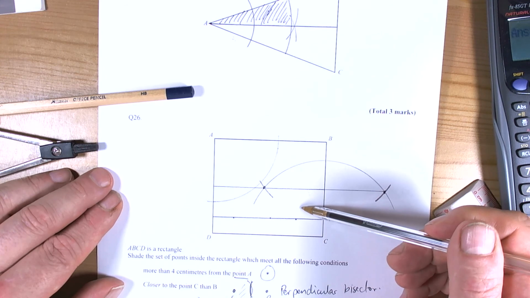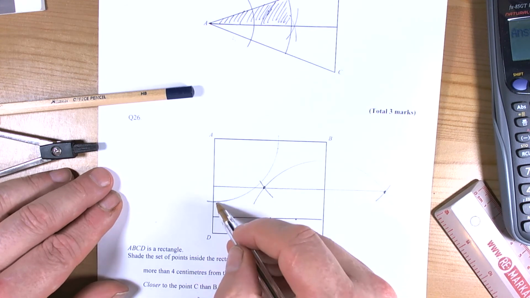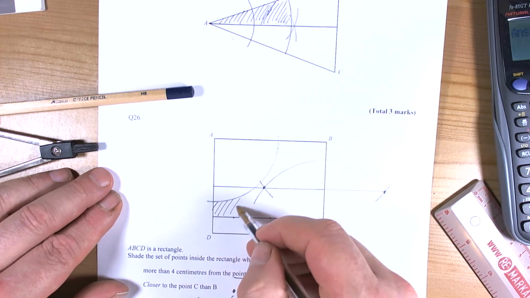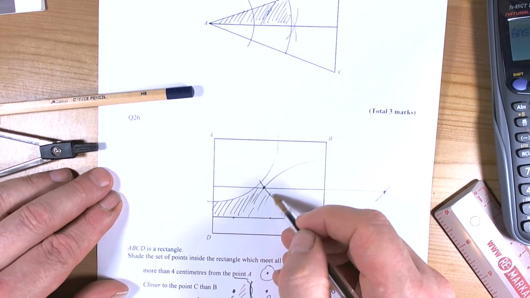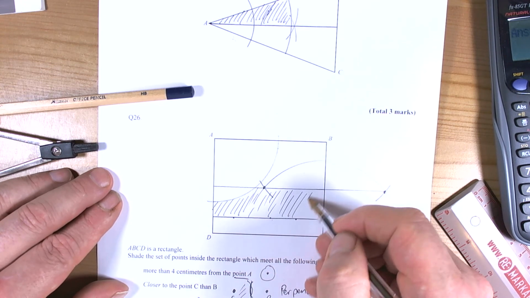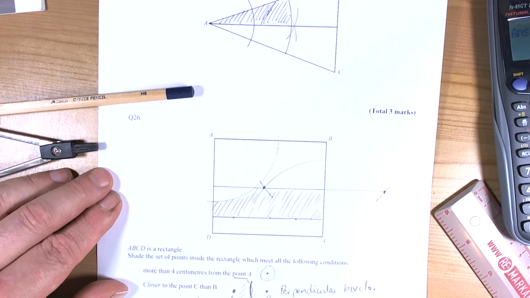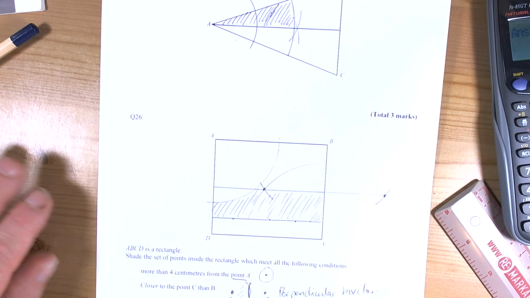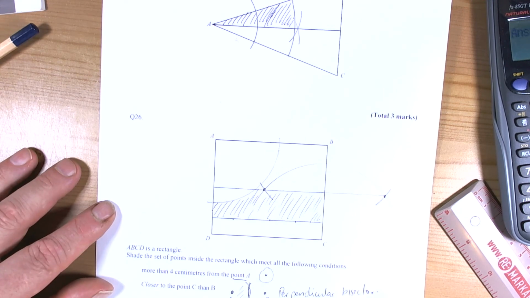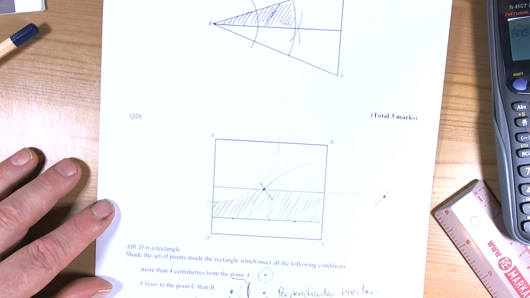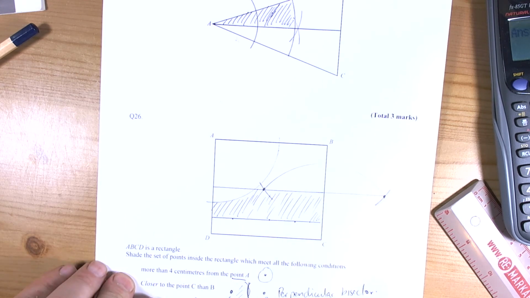And more than 4 centimetres from point A. So basically it wants the region to be all of that bit there. Okay, and it has to be more than 1 centimetre, so it means the other side of the line. So that's how that question could be done. Again, loci, practice, perpendicular bisectors, angle bisectors, parallel lines, and drawing around a point is classically what they need you to draw to shade regions.